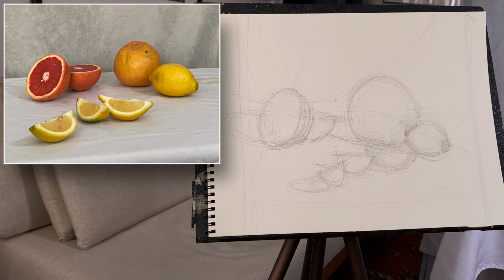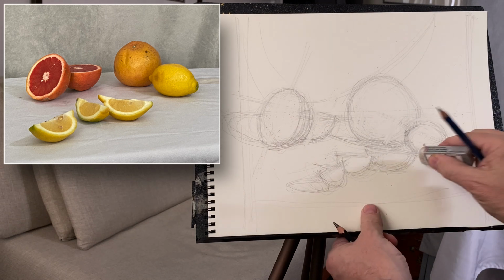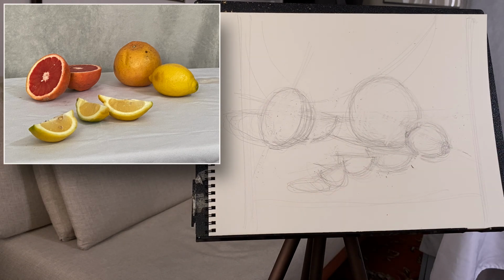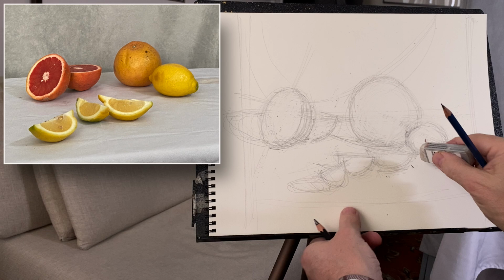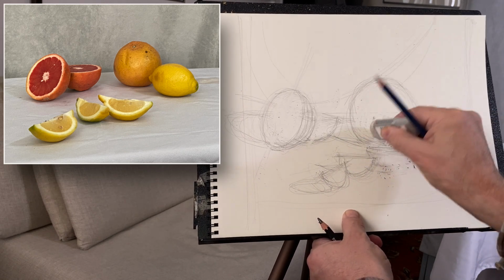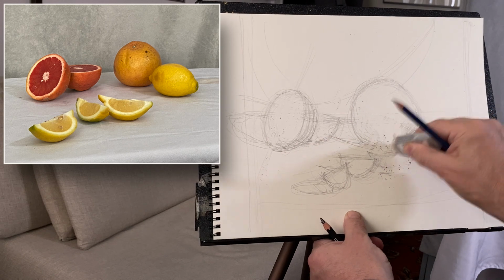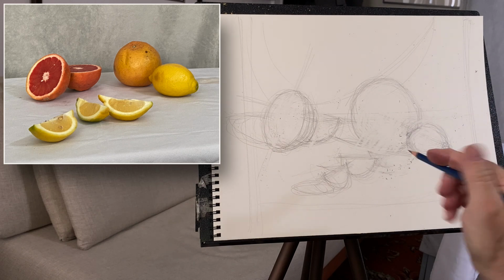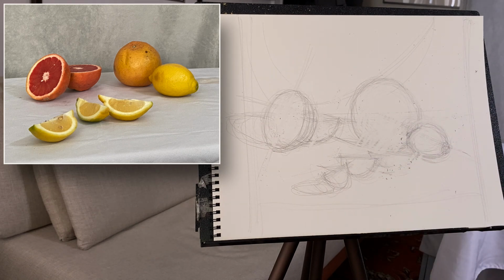And we'll start. We could start anywhere. I think I'm going to start towards the back here. Just try to get this shape a little better.